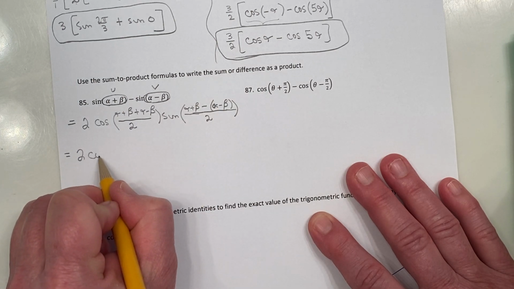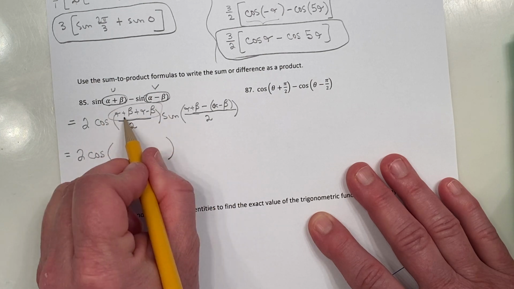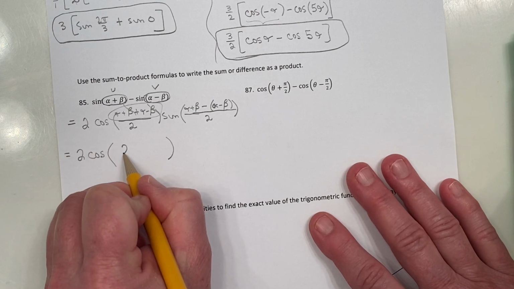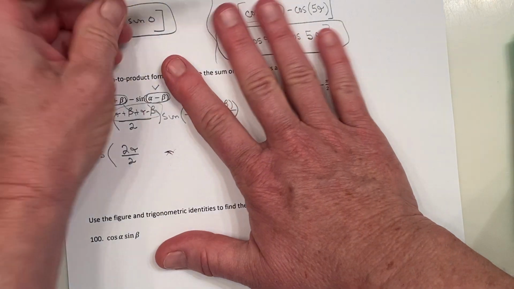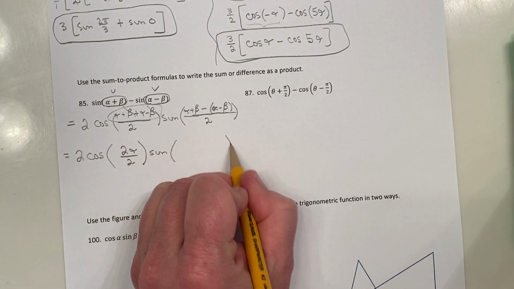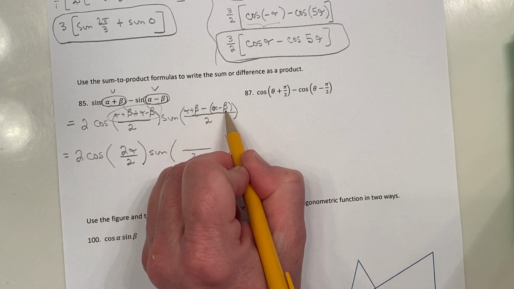Let's do a cleanup. Okay, in this numerator, the betas will cancel, and I'm left with 2 alpha over 2. So it looks like I didn't need that much space. Sine, probably don't need this much space either. Let's distribute that negative inside.